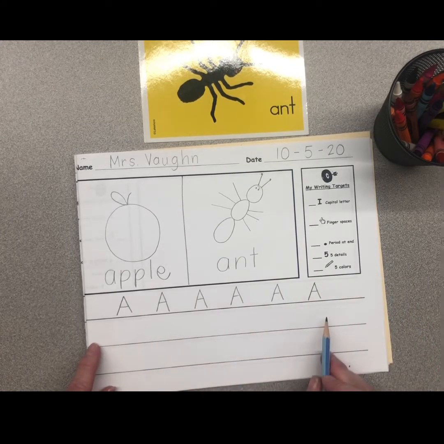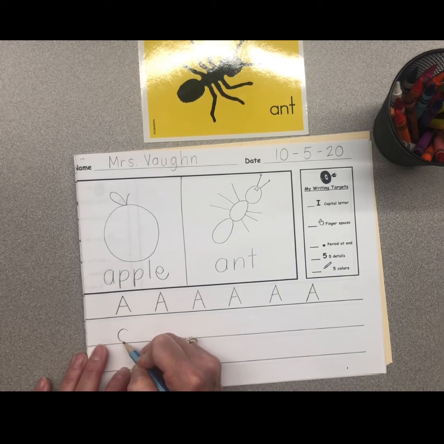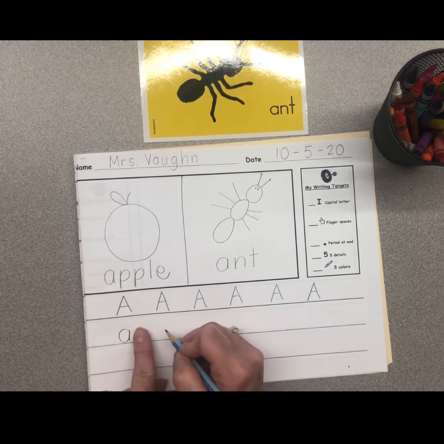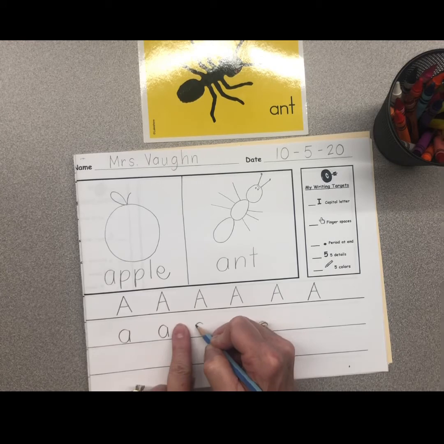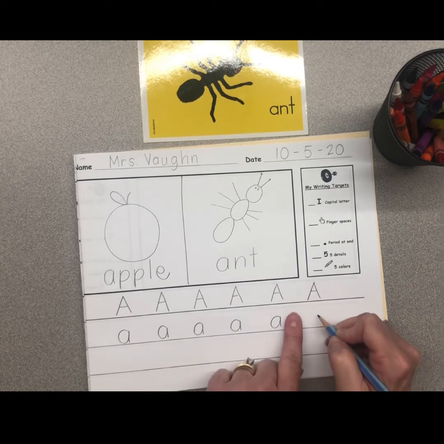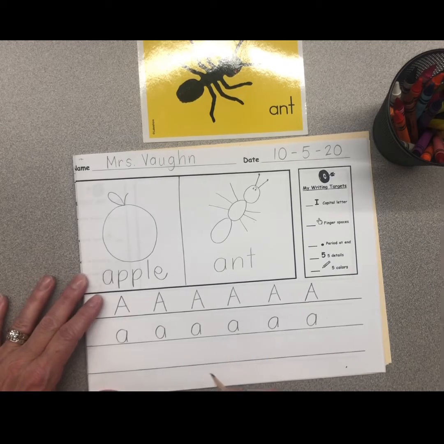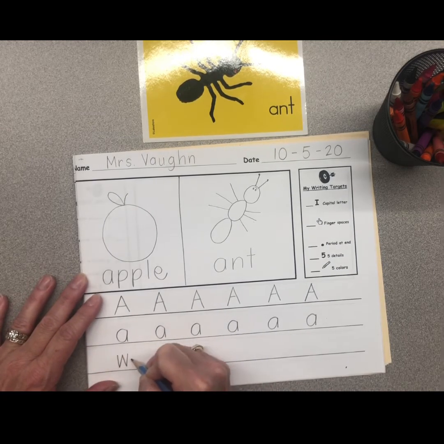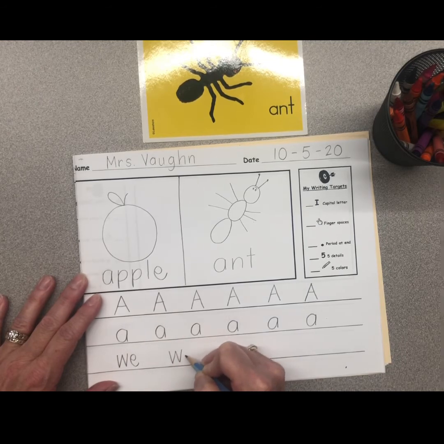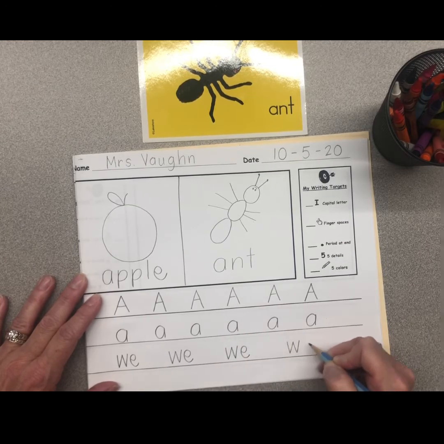Now on the second line, I'm going to make some lowercase a's. Lowercase a looks different. It starts with a circle and then a line down. So let's practice lowercase a's on the second line, making sure to leave a space, like a finger space in between each one. And then down below here, our heart word of the week is the word we. So we're going to practice writing the word we. We, W-E, we, W-E, we, W-E, we, W-E.